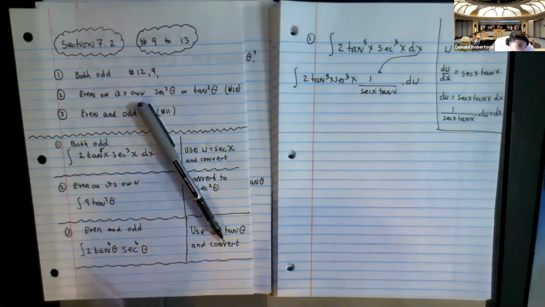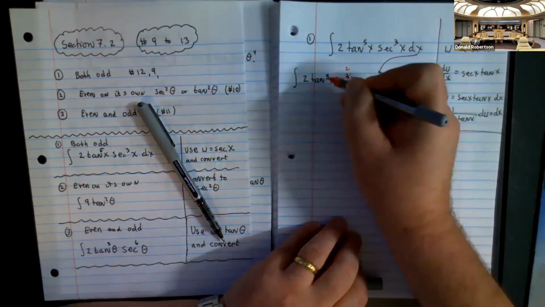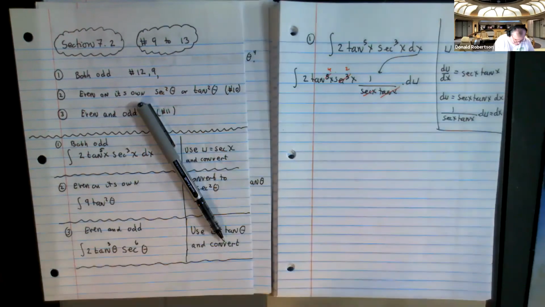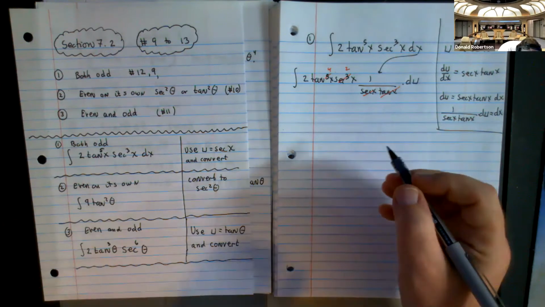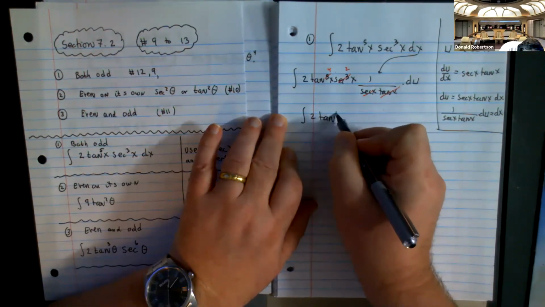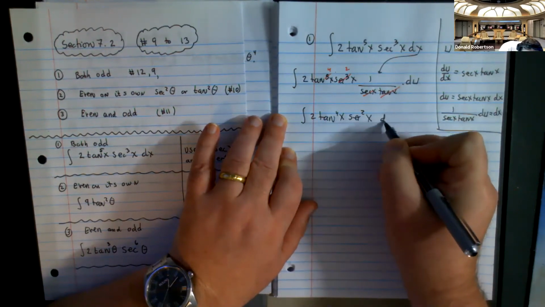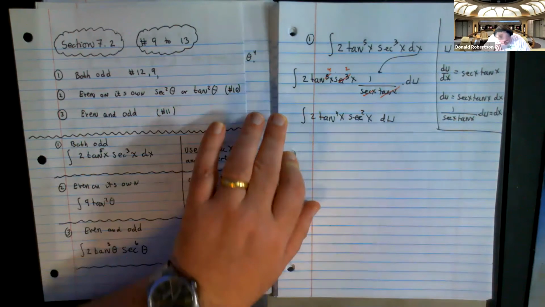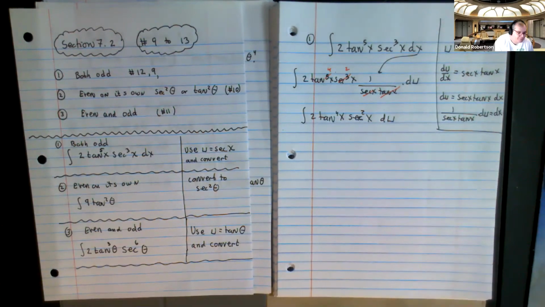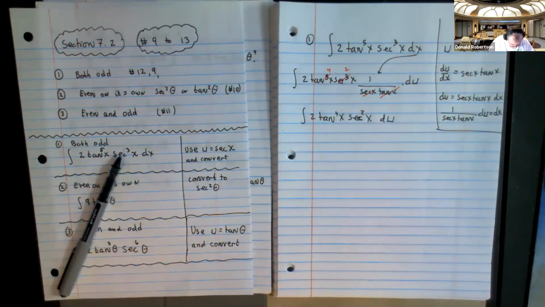And now I can do a little cancel. 1 secant leaves a square, 1 tangent leaves a 4. So right now we are looking at tangent to the 4 secant squared du. So it is still a u sub, but just approaching it a little bit different because that's what you have to do. Now, once you've taken care of the cancelling and you're left with this, now you start replacing.